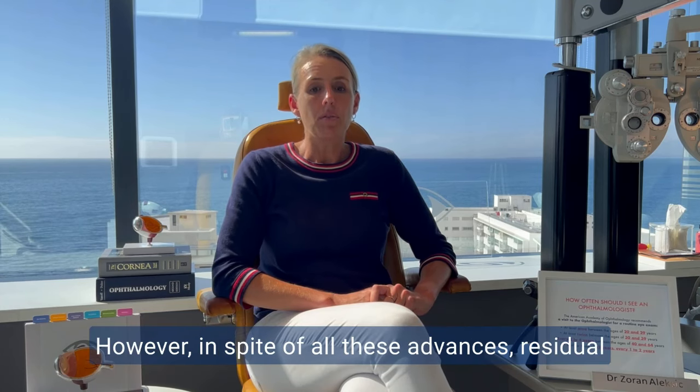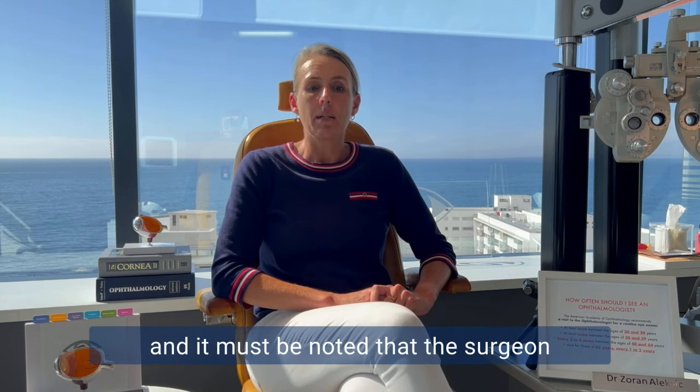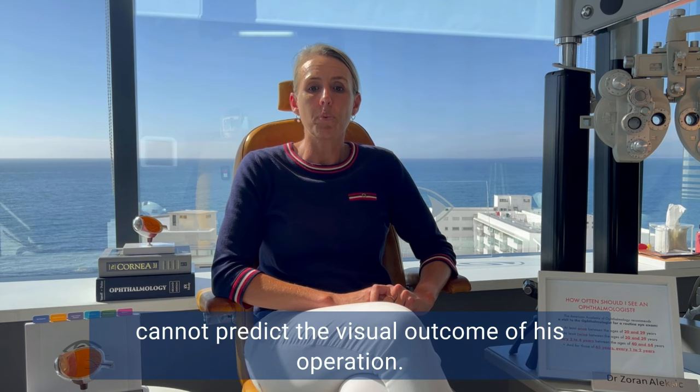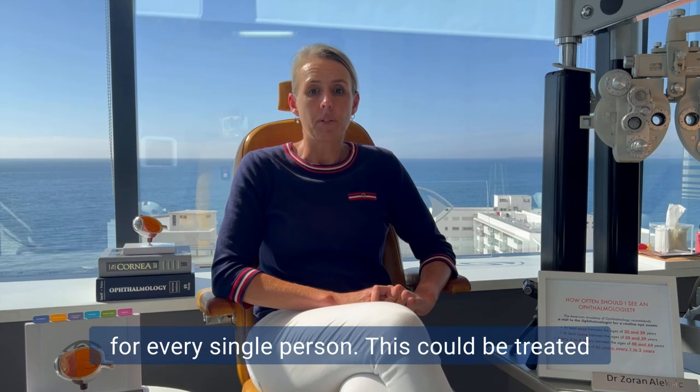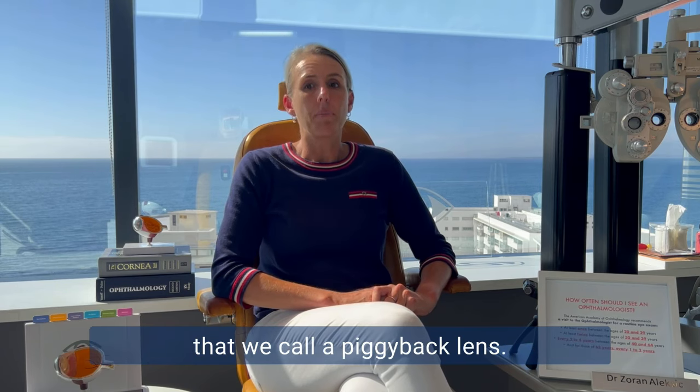However, in spite of all these advances, residual refractive error still occasionally occurs after cataract surgery, and it must be noted that the surgeon cannot predict the visual outcome of his operation for every single person. This could be treated with a spectacle, laser correction, or a correction that we call a piggyback lens.